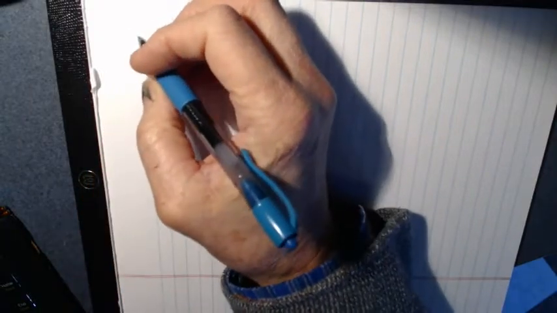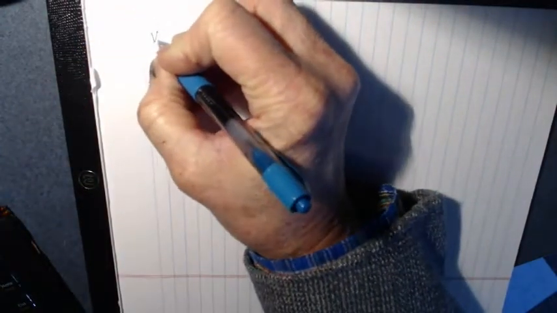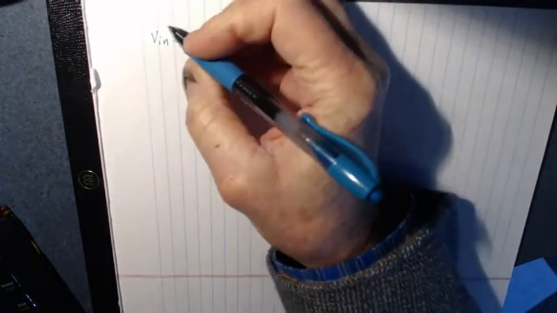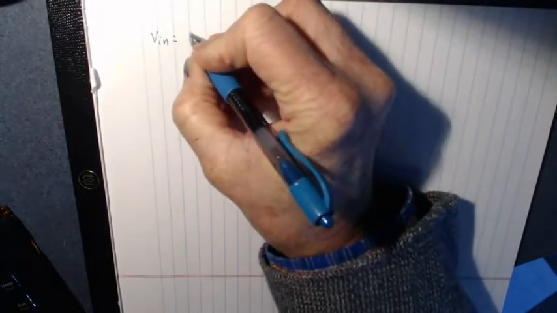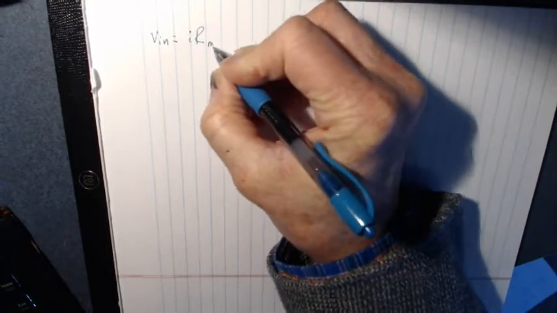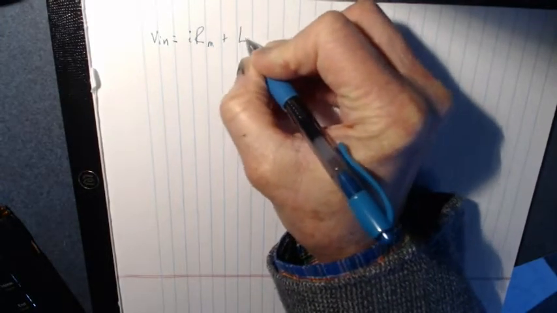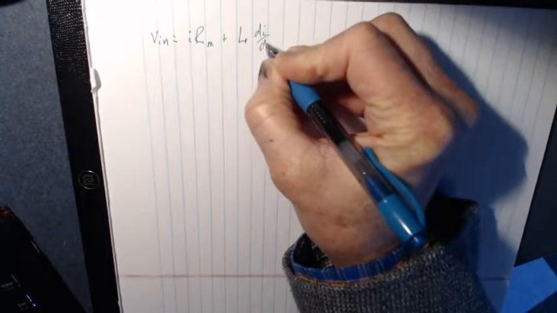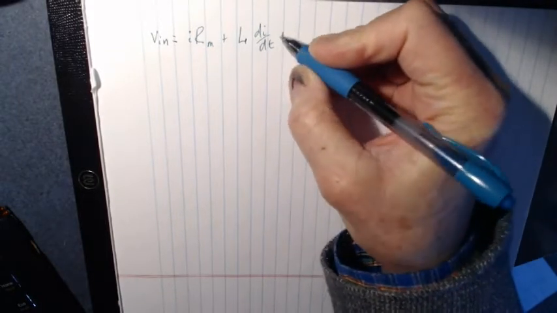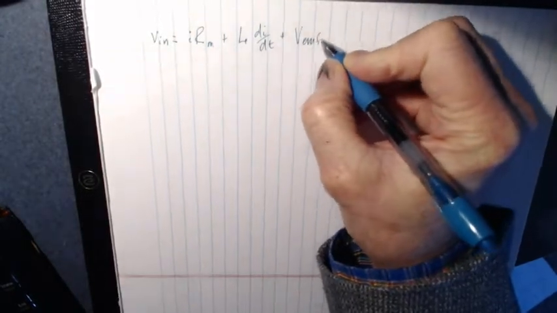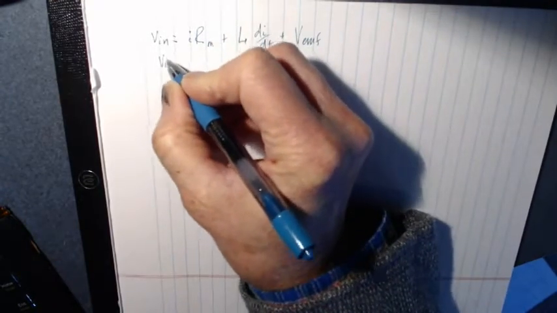Okay, block diagrams. I love block diagrams. So one of the things about block diagrams, we're going to just kind of do some drawing and writing. And so what we'll do right here is let's just write down that equation of motion again. That's Vn. Vn is equal to I times Rm plus L di dt plus V EMF. Now, we're going to take the Laplace transform of that right away.